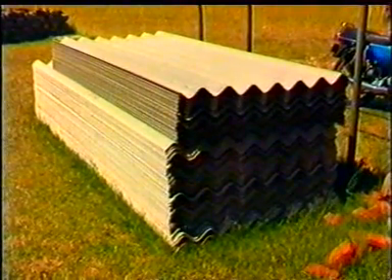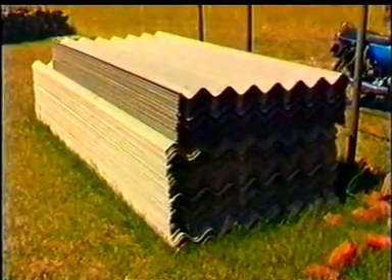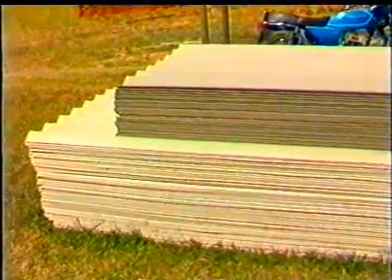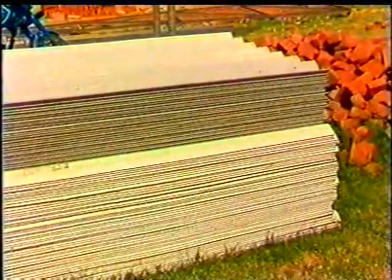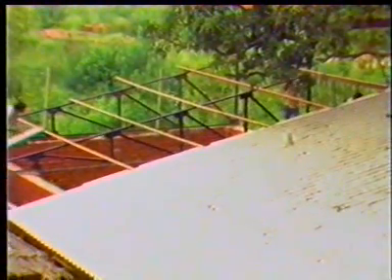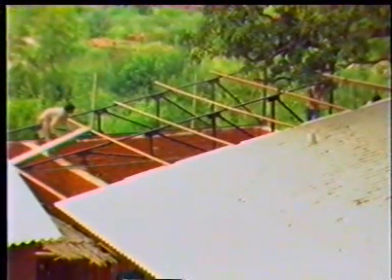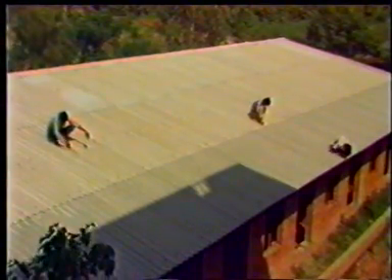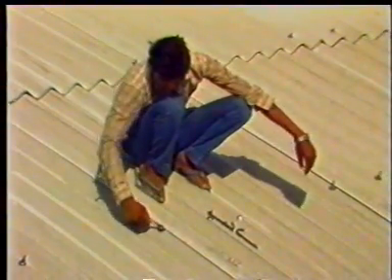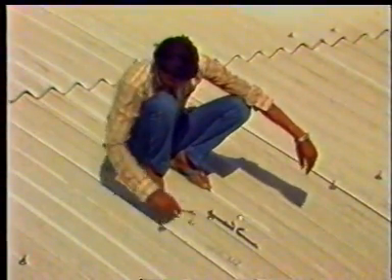Fixing of AC sheets. Galvanized iron sheets or asbestos cement sheets are commonly used to cover the roof. AC sheets are erected and placed over the purlins. These sheets are connected to the purlins by J-hooks, bolts, and waterproof washers.